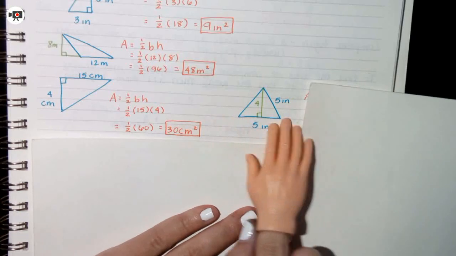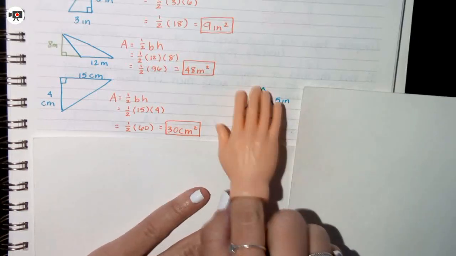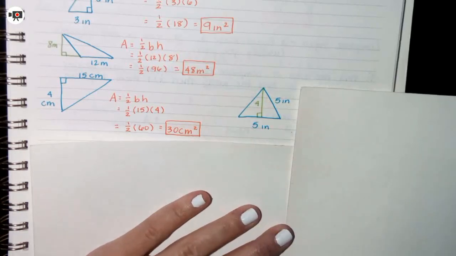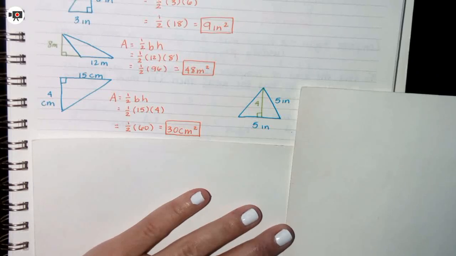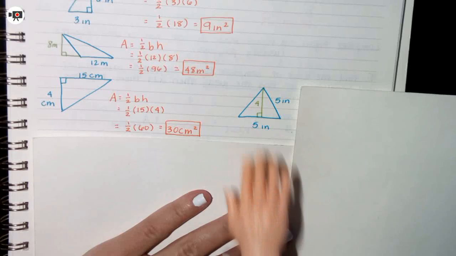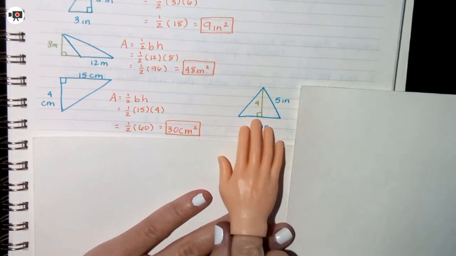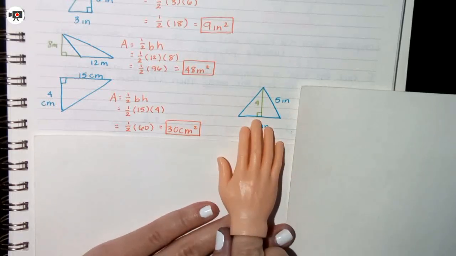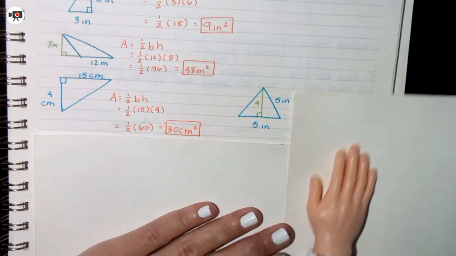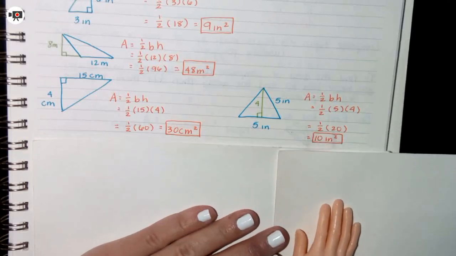Here I have an equilateral triangle with the sides of 5. It's probably equilateral. That's what it looks like. It could just be an isosceles triangle. Either way, the height given is 4. We have to use the one that has the little box on it because that is the height. So 5 times 4 is 20, half of 20 is 10.